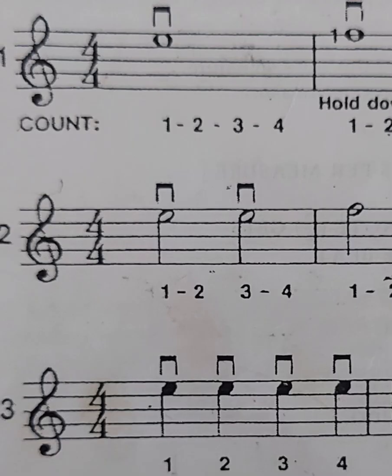Next, I am going to show how to play with these beats. First one is the semibreve. So it has the value of 4 beats. 1, 2, 3, 4. 1, 2, 3, 4. The second one is the minim, with 2 beats each. 1, 2, 3, 4. This is the minim beat. Next, we are going to see the crotchet beat, which is 4 beats. 1, 2, 3, 4.